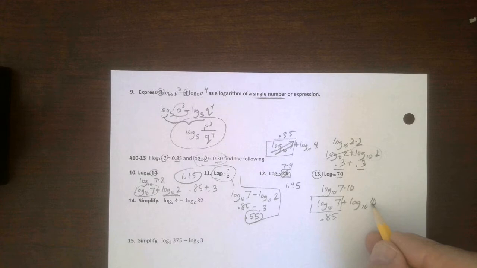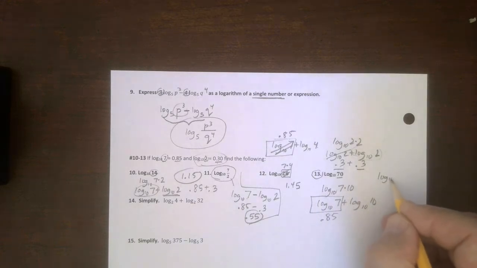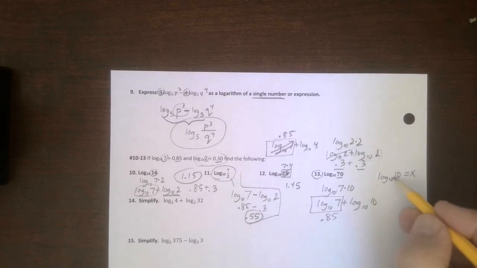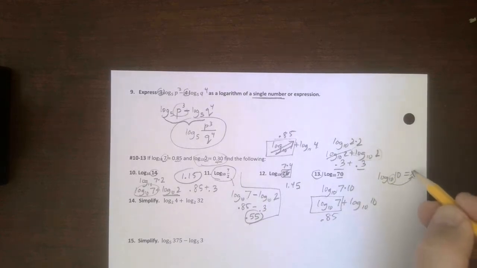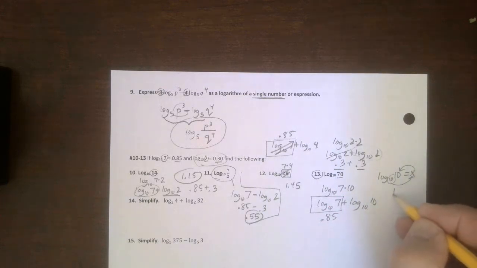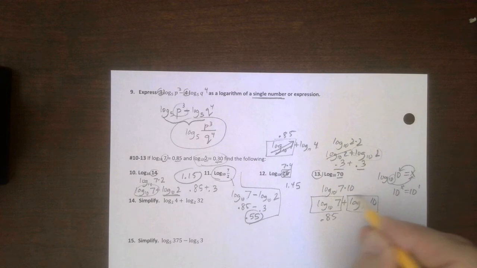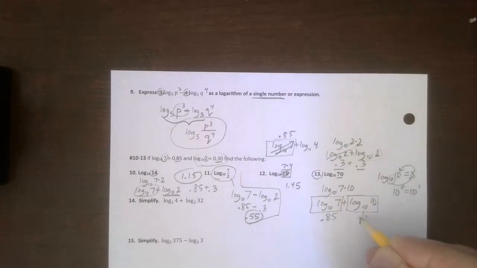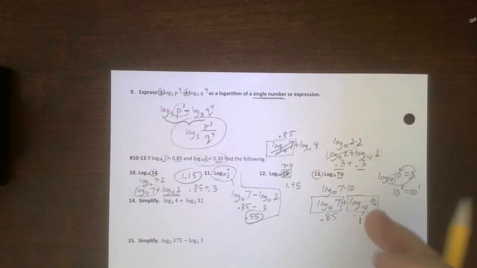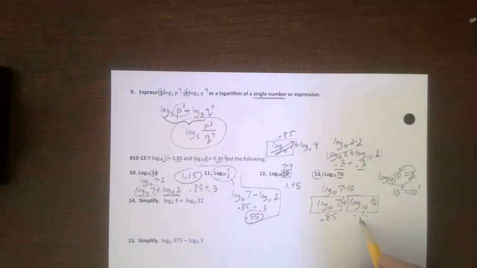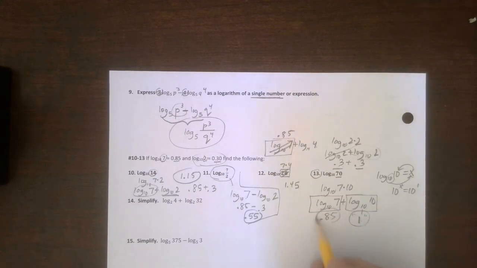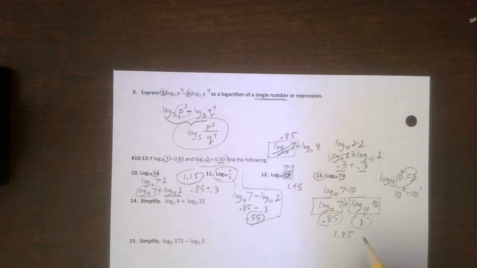This one, we got to think to ourselves, if this was its own math problem and the instructions were to simplify, we want to know what it equals, we'd have to go 10 to some power equals 10. Well, wouldn't that be 1? In other words, 10 to the x power equals 10 to the first. X has to equal 1. So this whole thing equals 1. Now, you're supposed to be able to figure that out without using your calculator, but if you just go log 10, you'll see that it equals 1. So 1 plus 0.85 is 1.85.